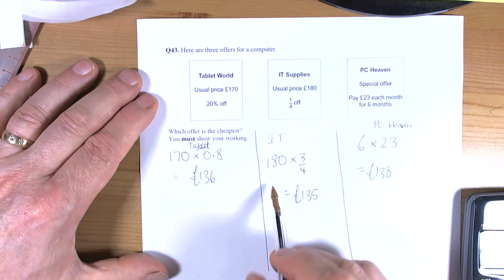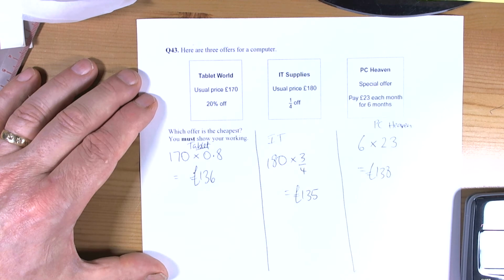Which offer is the cheapest? You must show your working. So we've shown our working. So the offer that's the cheapest is IT Supplies at £135. So IT Supplies.